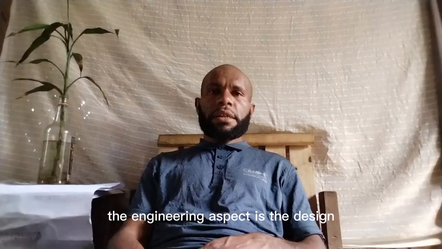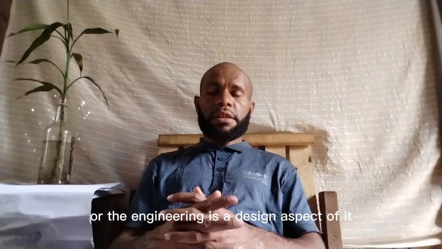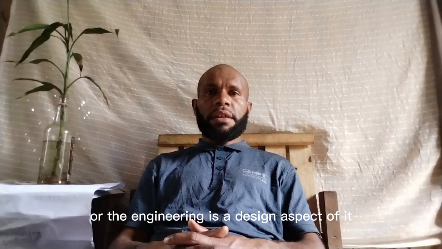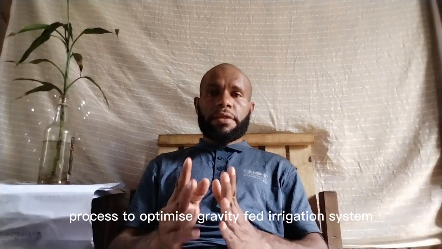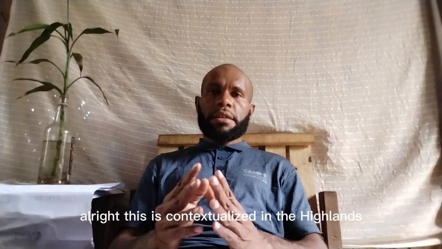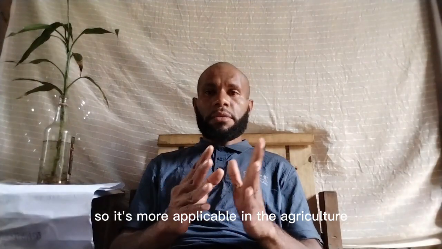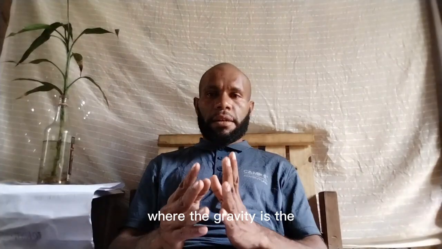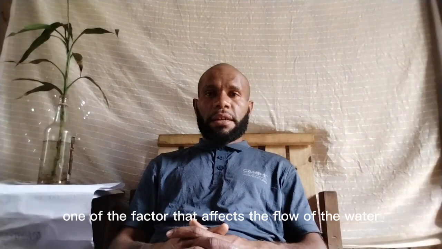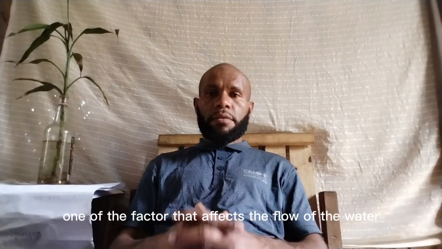The engineering aspect is the design aspect: applying the engineering design process to optimize a gravity-fed irrigation system. This is contextualized in the Highlands, so it's more applicable in agriculture where gravity is one of the factors that affects the flow of water.